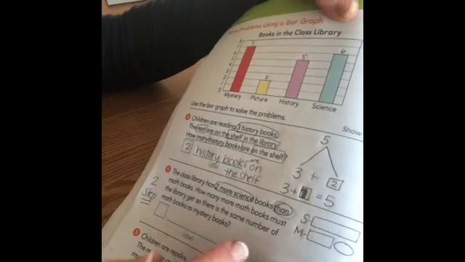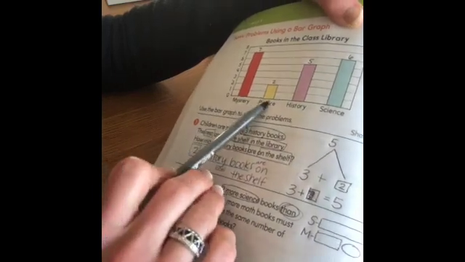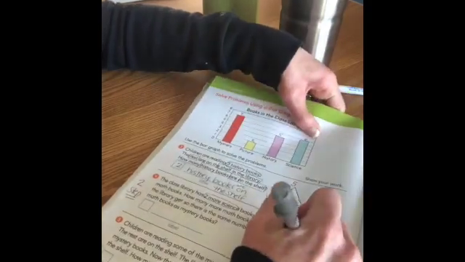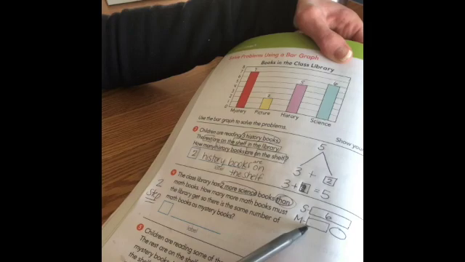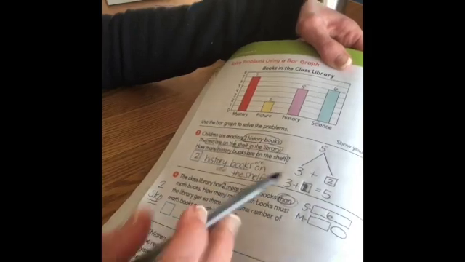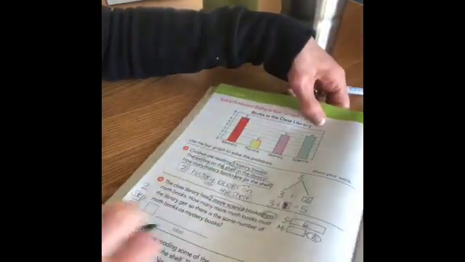Now let's see. Do I know how many science books there are? Let's look at the graph. Mystery books, picture books, history books. Oh, science. So I know that I have 6 science books. I don't know how many math books I have because that's what I'm trying to figure out, but I know the difference, and it's 2 more. So I'm gonna put 2 more in my circle.